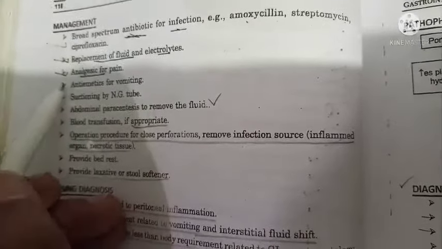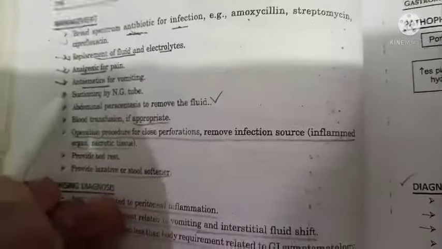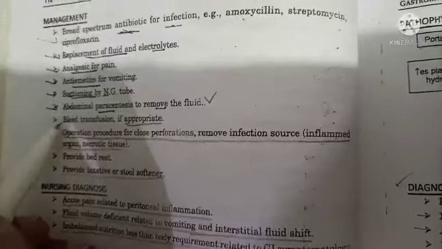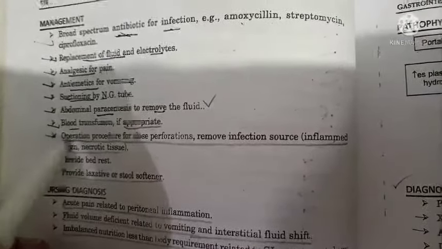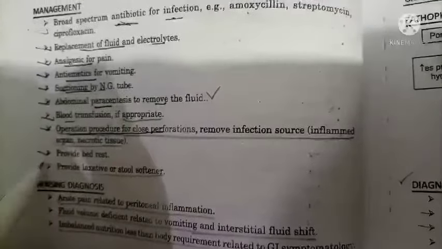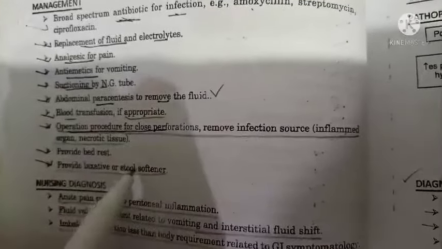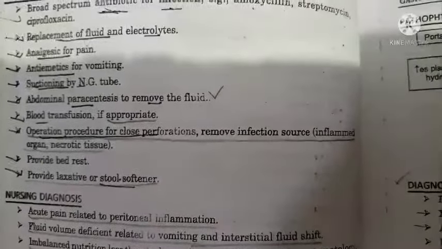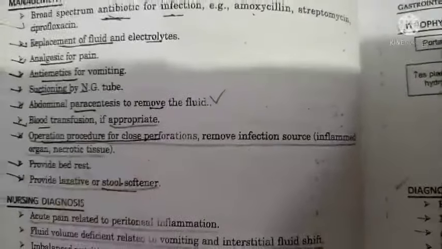Analgesics should be given for pain, antiemetics for vomiting, NG suction should be done, abdominal paracentesis should be done to remove fluid, blood transfusion is performed, operative procedure for closure, and provide bed rest, and laxatives or stool softeners should be given. So in this way we can save the life of the patient and treat the patient of peritonitis.